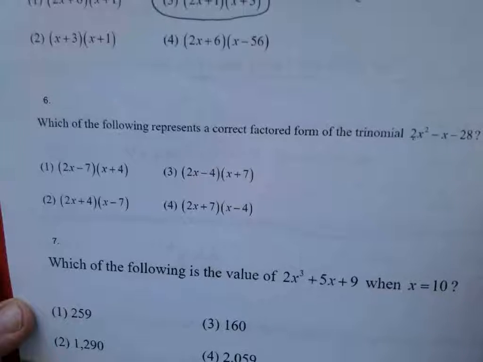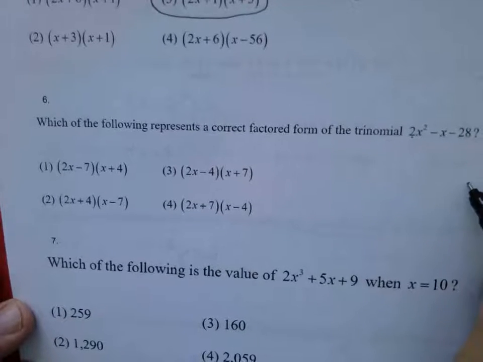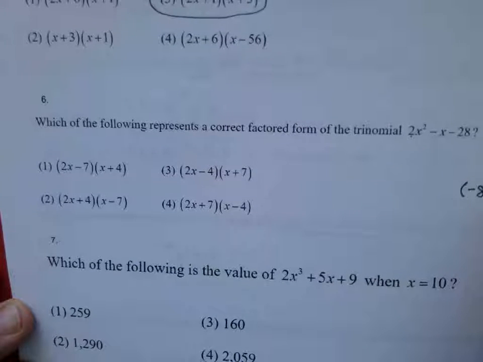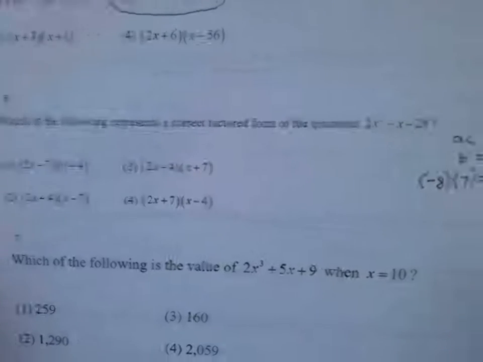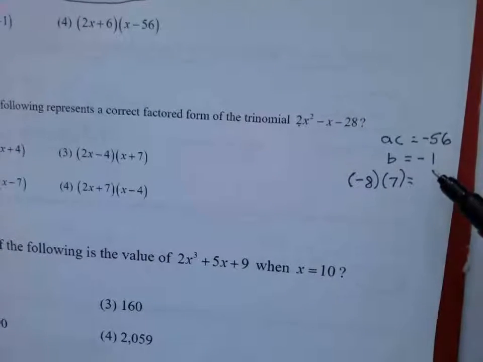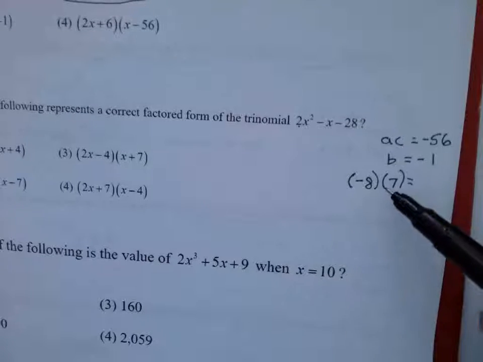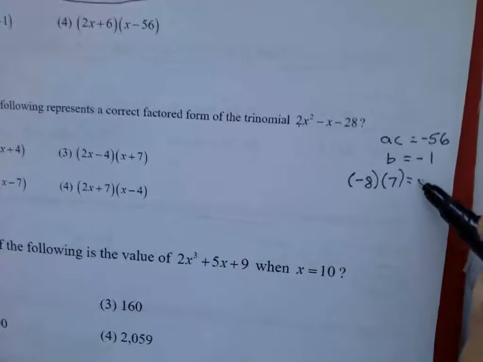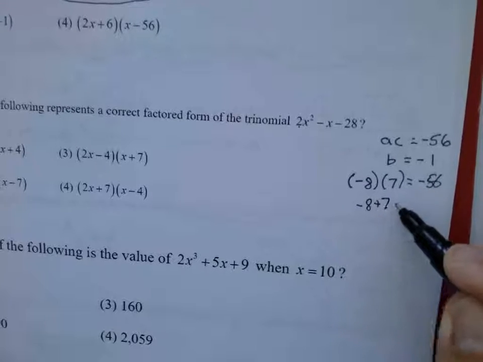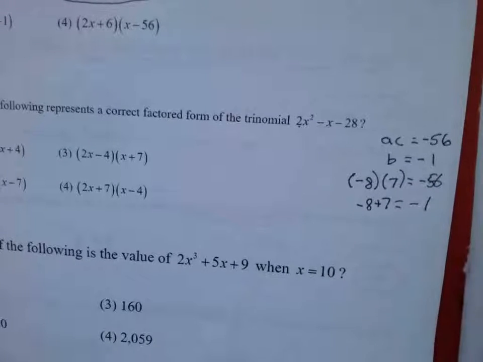And my B term is equal to negative 1. Negative 8 times 7 is negative 56, and negative 8 plus 7 is equal to negative 1. So those are my factors.